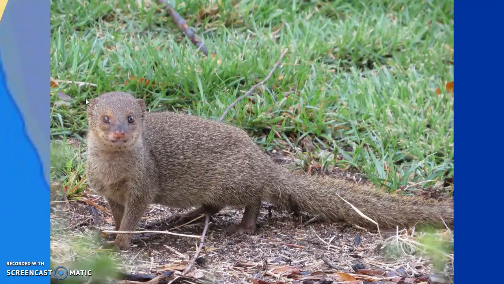And they're small, slender animals with bushy tails about 2/3 of its height, and most of them have brown short fur, and they're generally smaller than other mongooses.